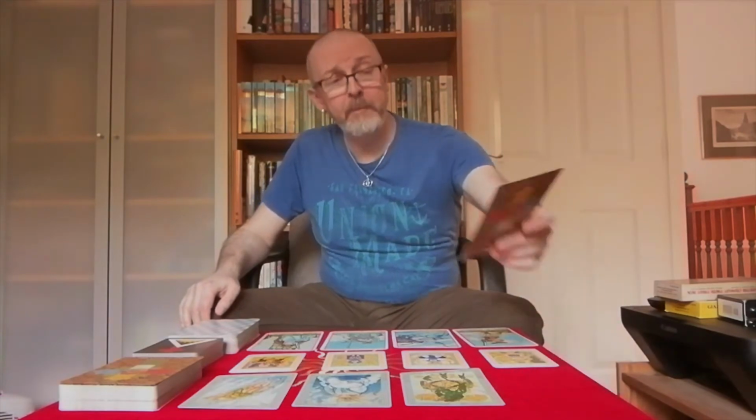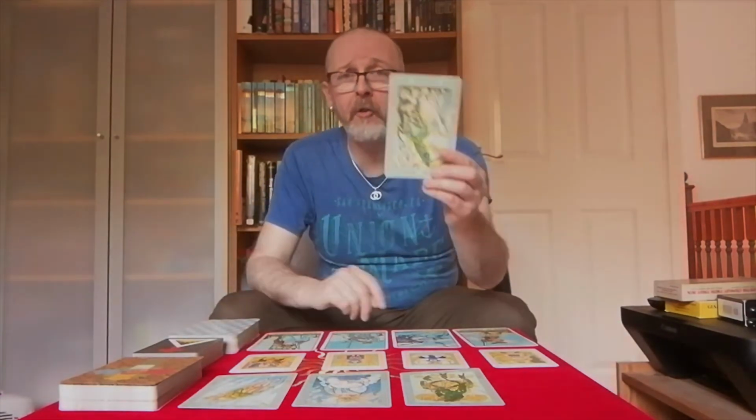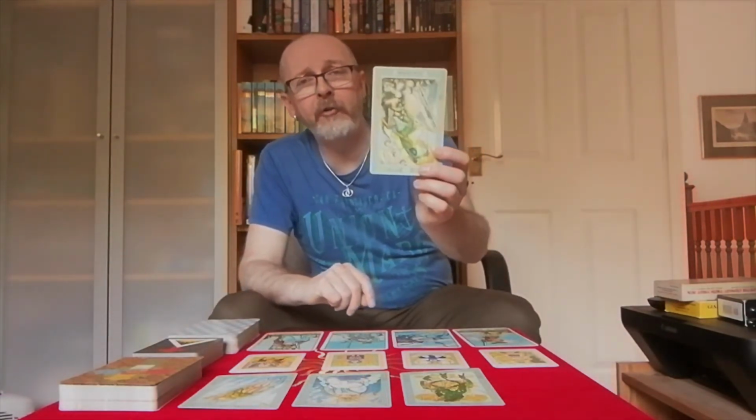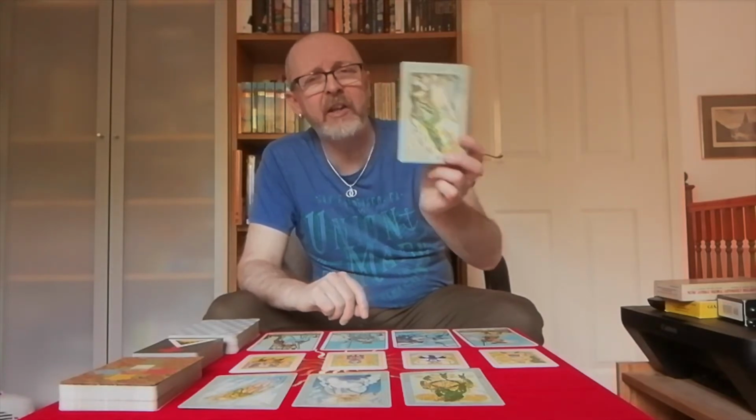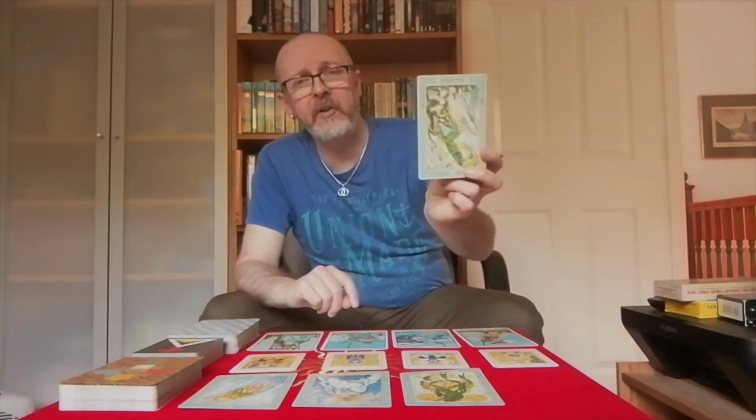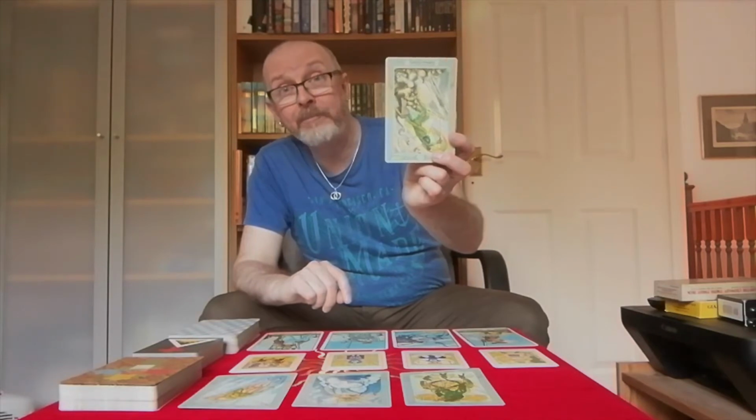Similarly, actually, before we move on, if you reverse the Thoth card, she can't cut through the dust storm anymore. The dust storm actually conceals. So this is somebody that's potentially flailing around in the dark.